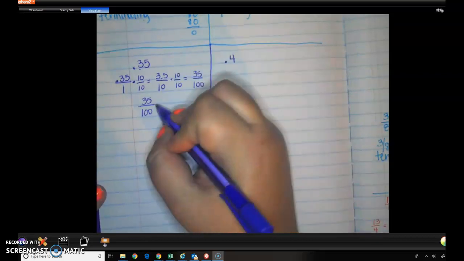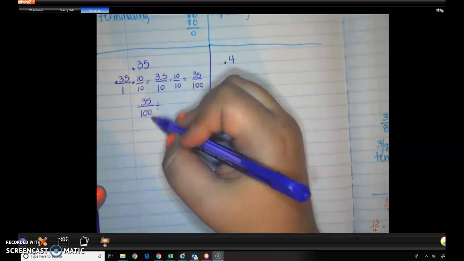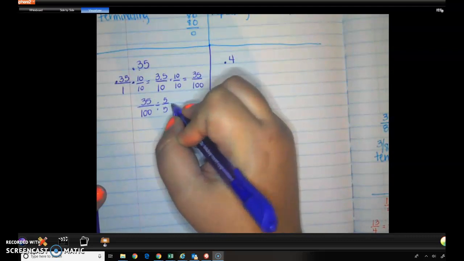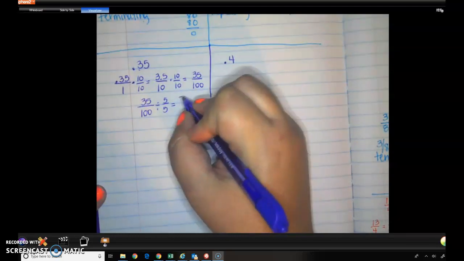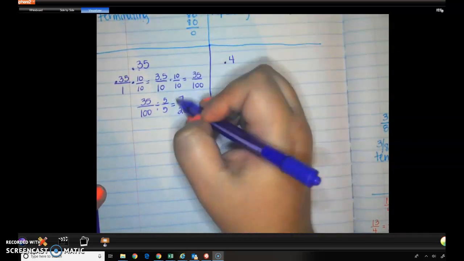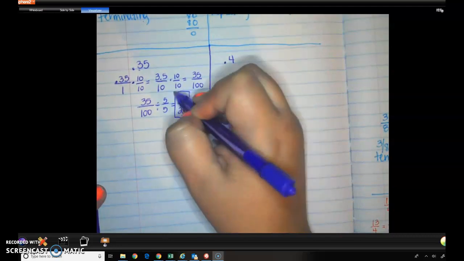But I do know some of you struggle with knowing your place value. So now let's simplify. To simplify, we're going to divide by something that can go into both of those. So I can see that 5 goes into both. So I'm going to divide the top and the bottom both by 5. 35 divided by 5 is 7. 100 divided by 5 is 20. And nothing can go into 7 and 20. So 7/20 is what 0.35 equals.